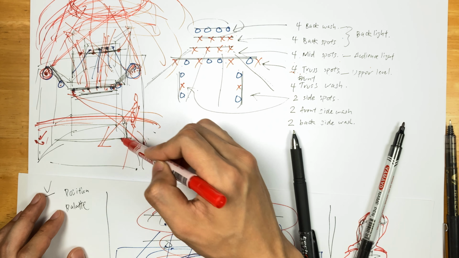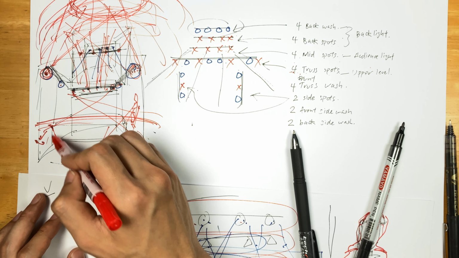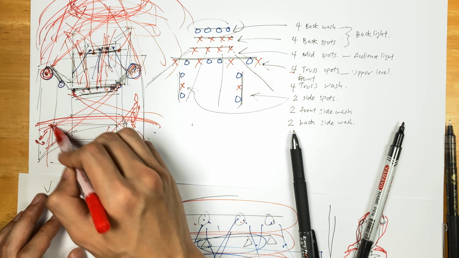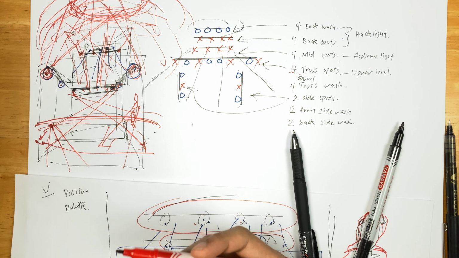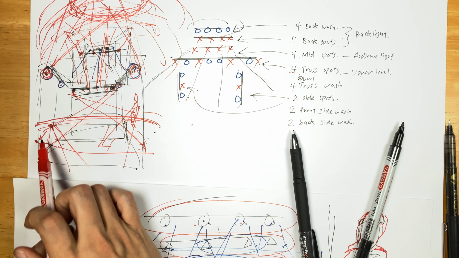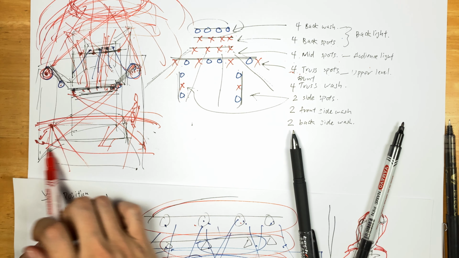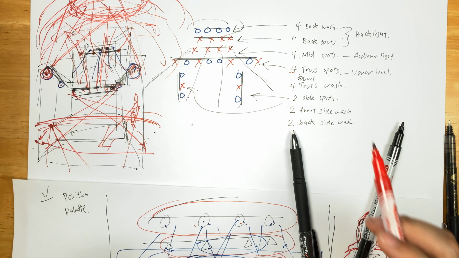So 1, 2, and this one the same thing, bounce here and then bounce back here, so that it reaches to the far ends at the back of the auditorium, the room, and you are able to fill up the very dark areas here without turning on the house light. That was a mouthful.